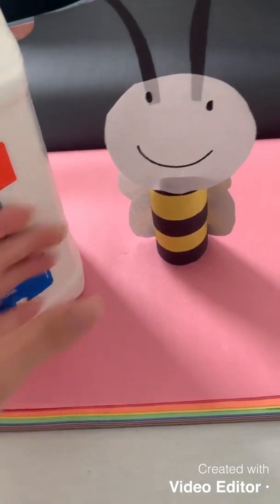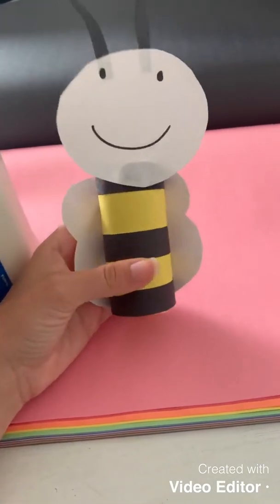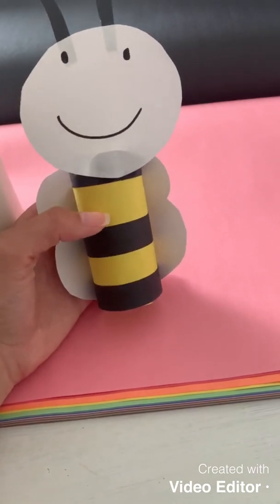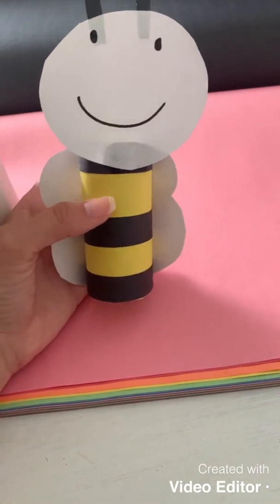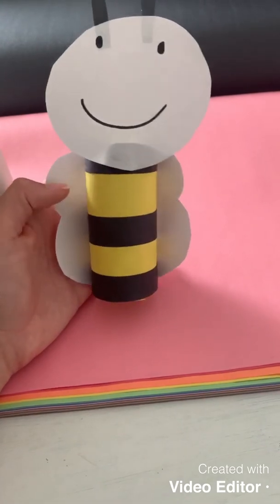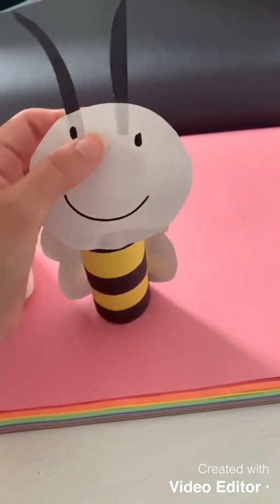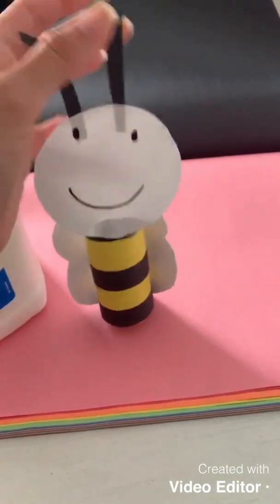Basically, I just cut out strips of black. I cut out a piece of yellow construction paper to wrap my toilet paper roll or paper towel roll. And then I cut out wings, as you can see right here. And I cut out a face and some antennas.